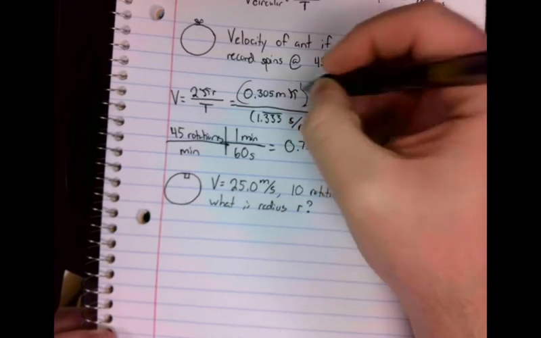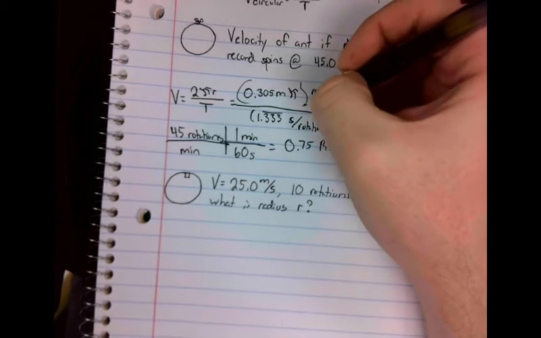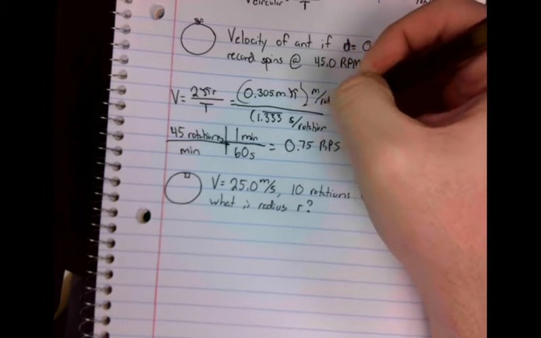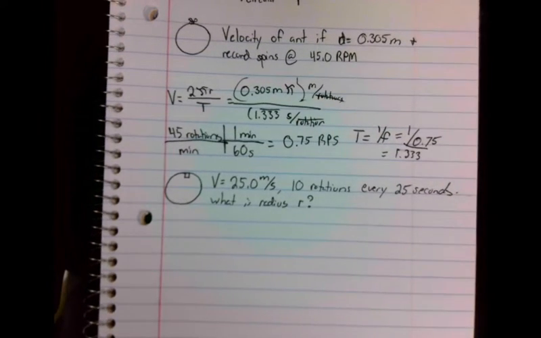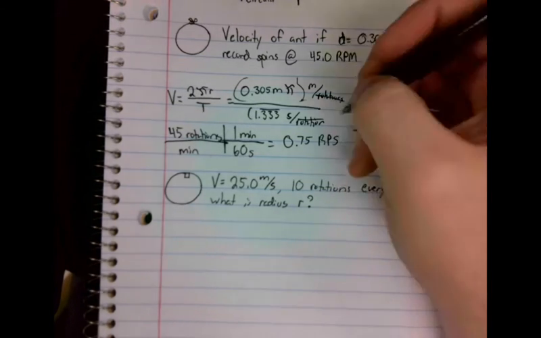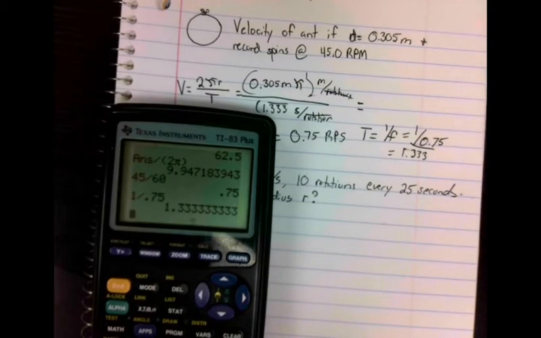Now notice when we multiply this by pi, this will give us meters per rotation, and our rotations will cancel and we'll be left with meters per second. Now that's not really what's happening, but I think it's the easiest way to understand why our units need to be set up the way they are to get them to work out. So we'll hit equals, and I'm going to maintain that value right there.